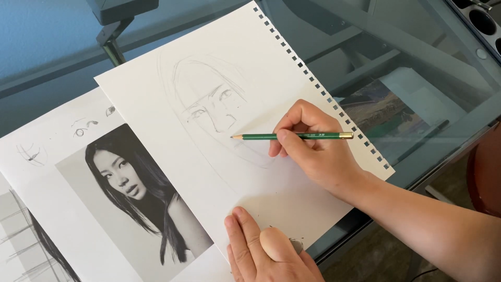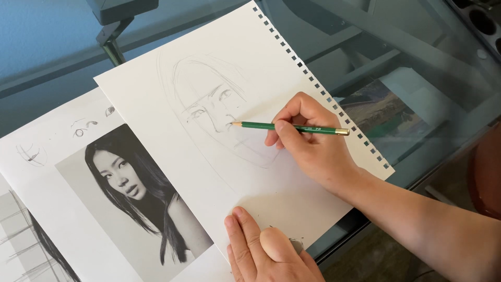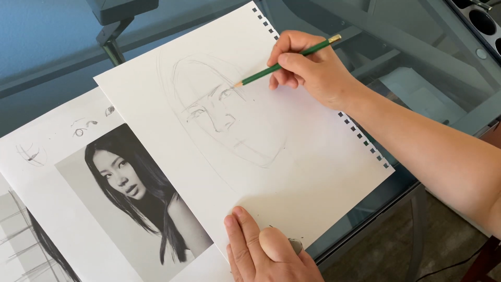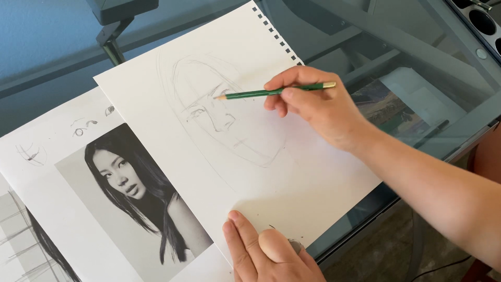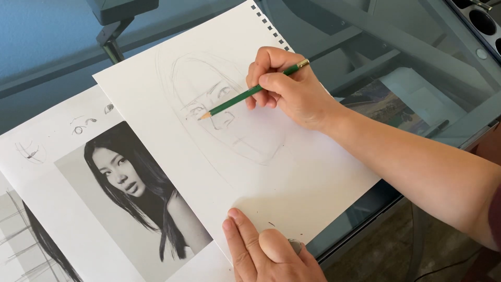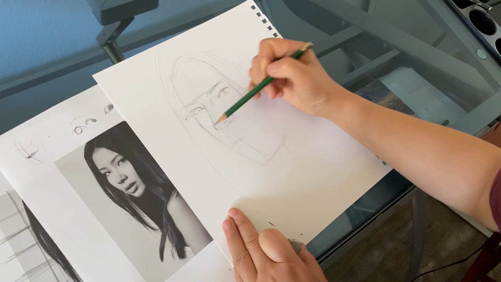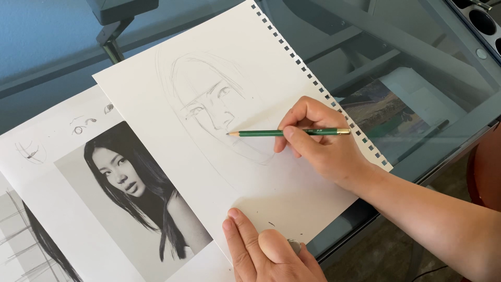Now see, everything needs to be moved up. So natural. See the distance between the face, between this end of the face.